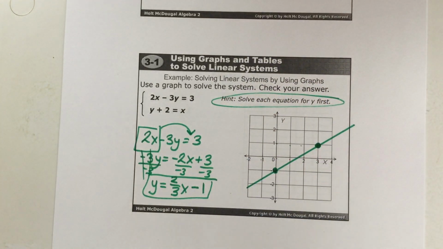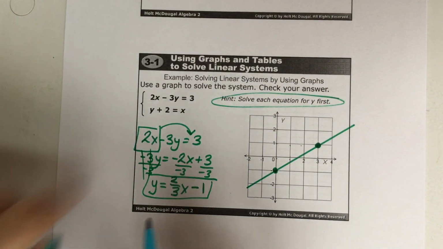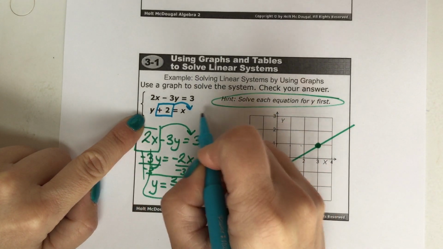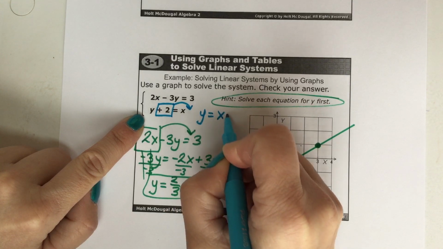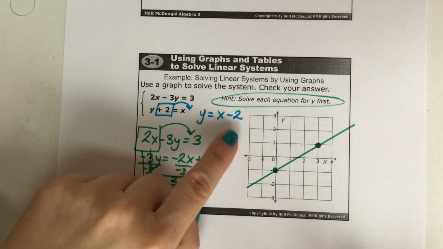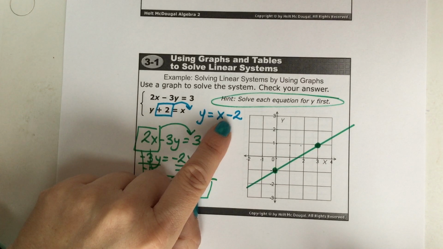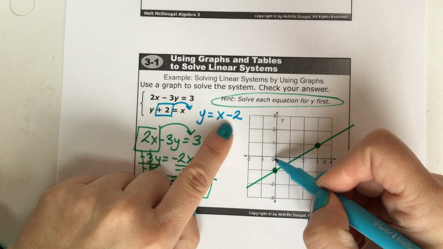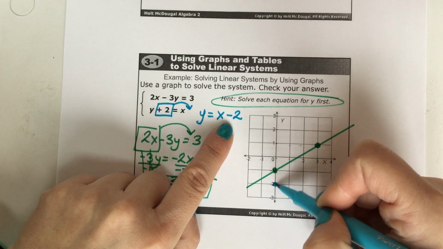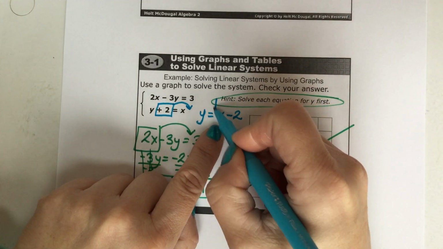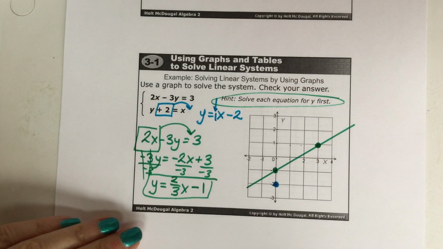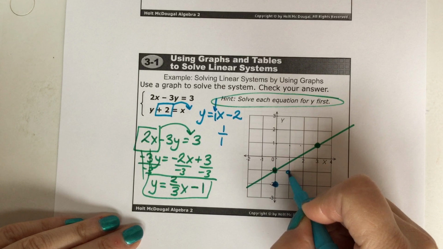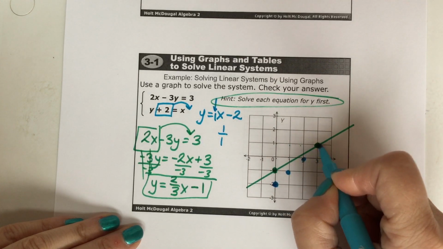Perfect. Now I need to go ahead and do the other equation. Again, if we can get y by itself first, that'll help. So I can take this plus 2 and minus it. So y equals x minus 2. Once y is by itself, to see where to start, remember you look after x. So I go down 2. That's your first point. Now in front of x, this is an unwritten 1. That's your slope. 1 is the same thing as 1 over 1, so I go up 1 over 1, up 1 over 1, up 1 over 1.